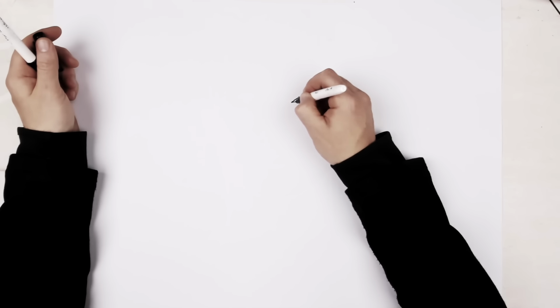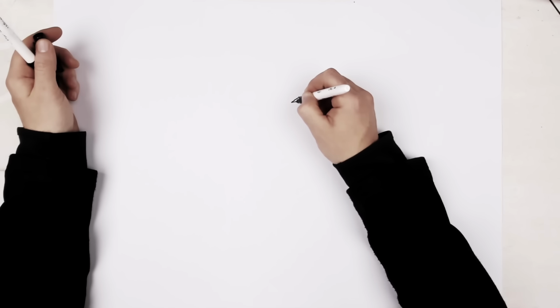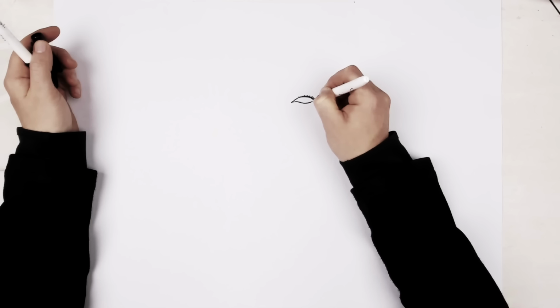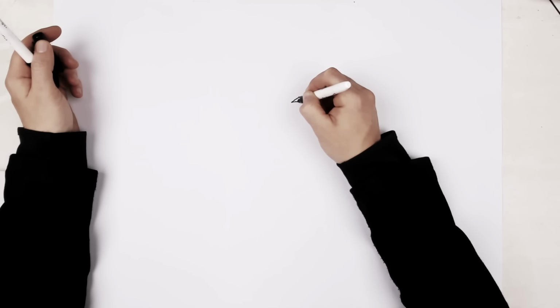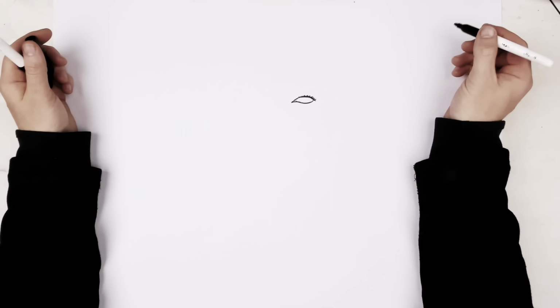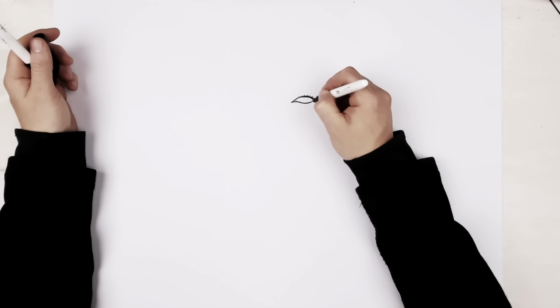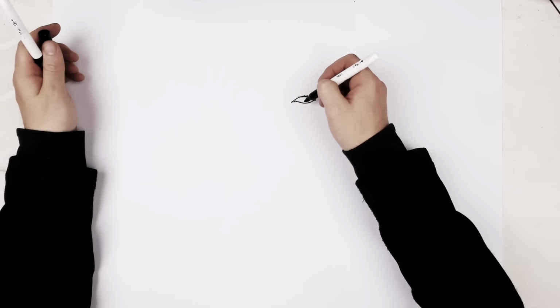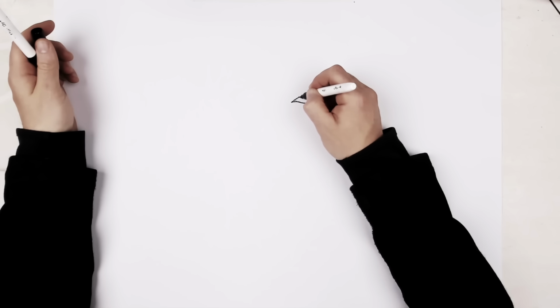Right, and a spiky tear duct, and then this comes down around it, up into the corner of his eye again. And he's got like a line in there. Right, and then the iris, circle, coming down, touches the bottom eyelid.